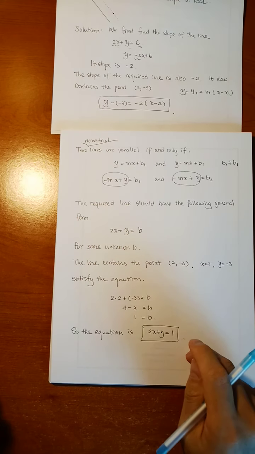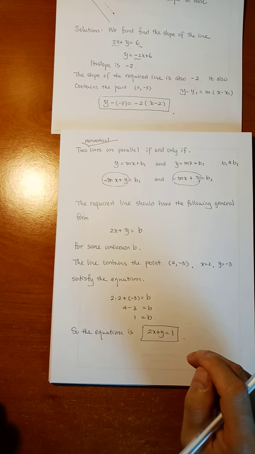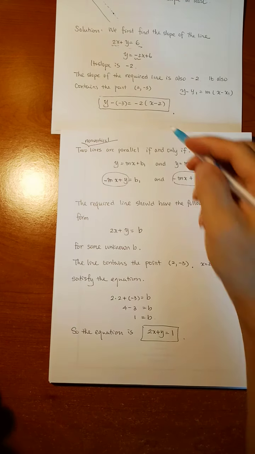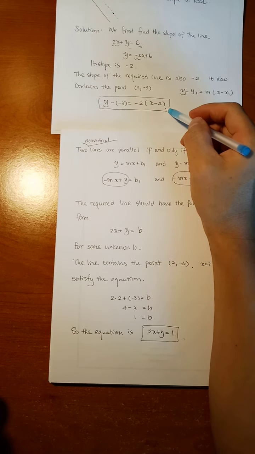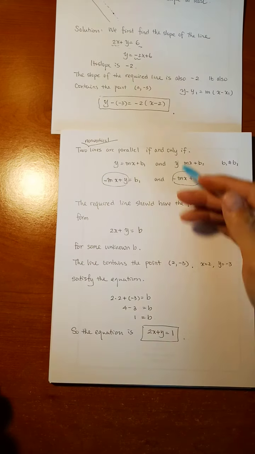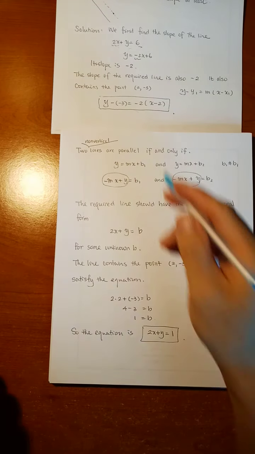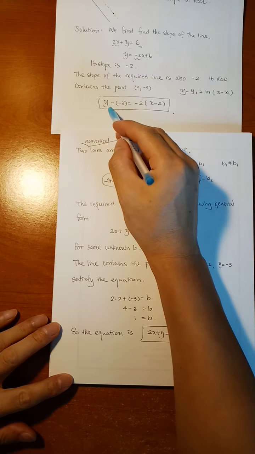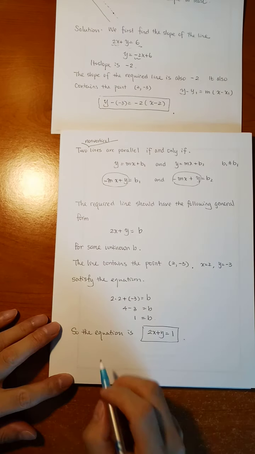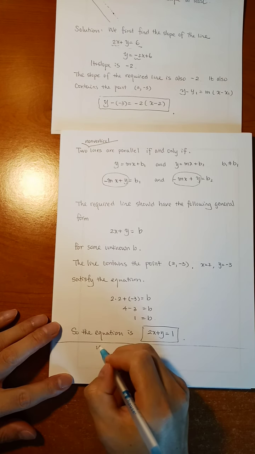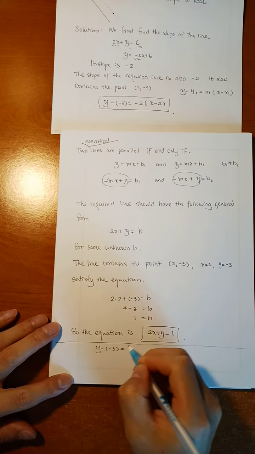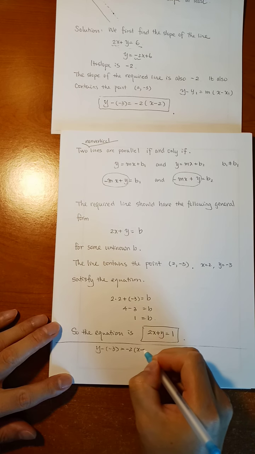So this is the second method to find the answer. Here you use slope-point form and you get this one. Here we use a different strategy and we get this one. You can check that these two are actually the same. Let's simplify it. Y minus -3 is equal to -2x minus 2.